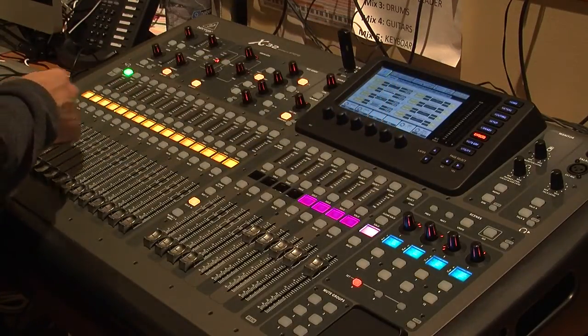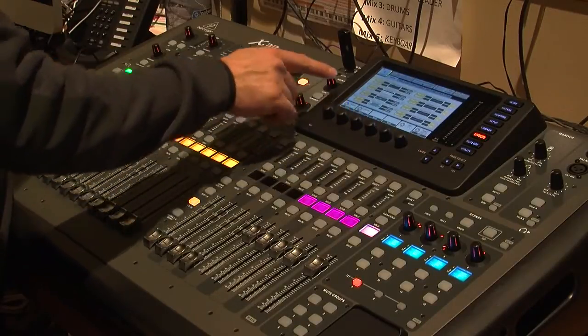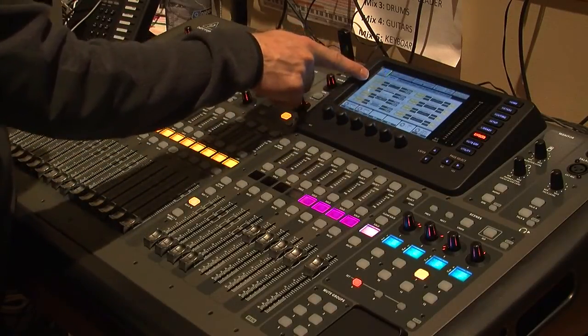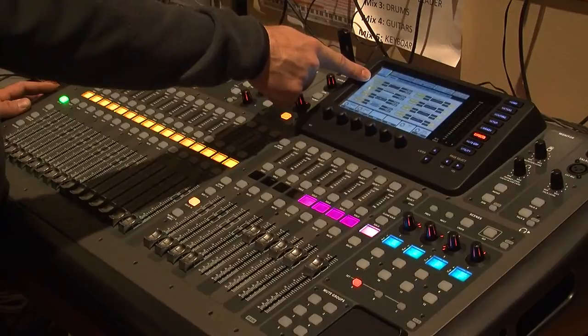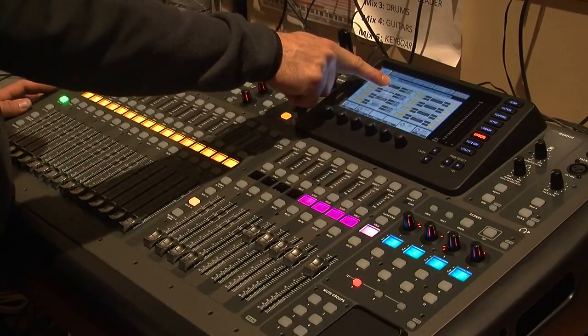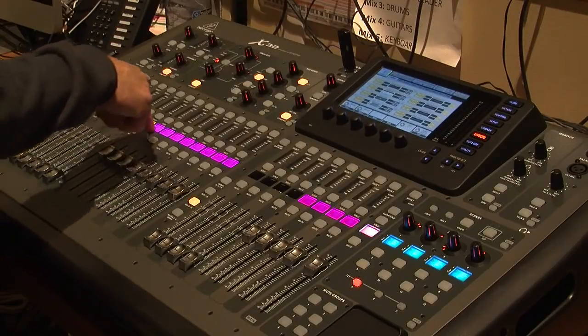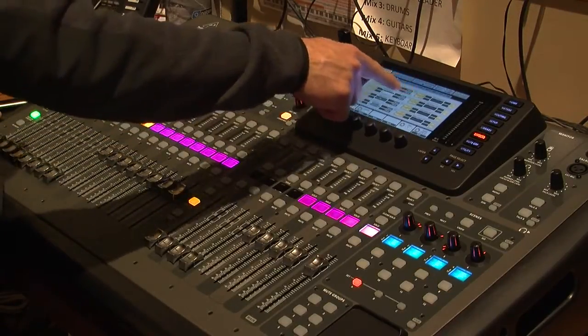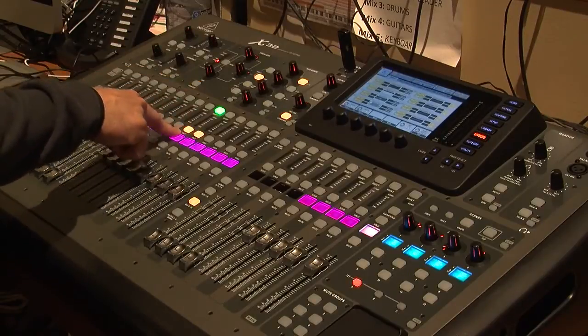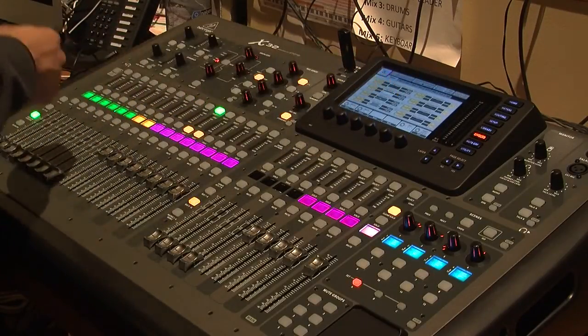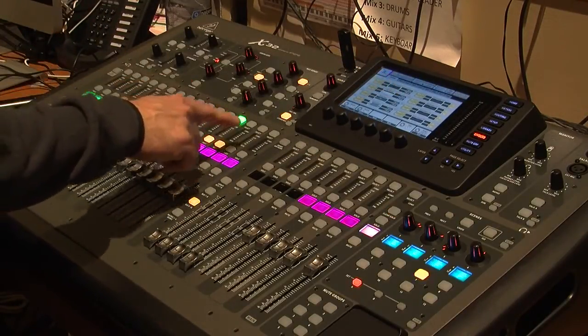Then these knobs right here select the source. So this is telling you that this effect is being sent down bus 13, or you're sending bus 13 to the effect, and then it's returning back to effect number 1, because this is the first effect slot. This is the second effect slot, so it messes with that reverb and so on.